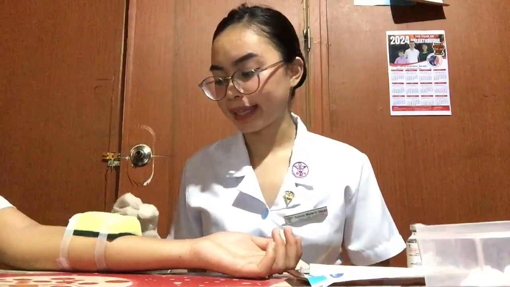And we are going to shade the site with a black ball pen. So good day everyone, and now I'm going to perform the subcutaneous injection.